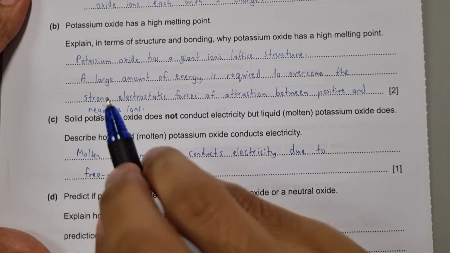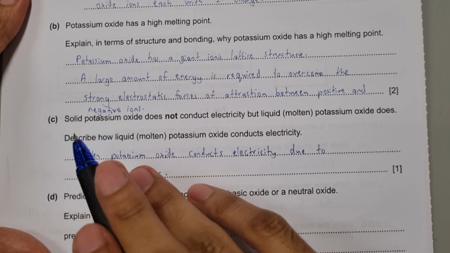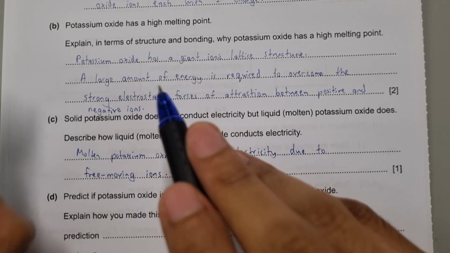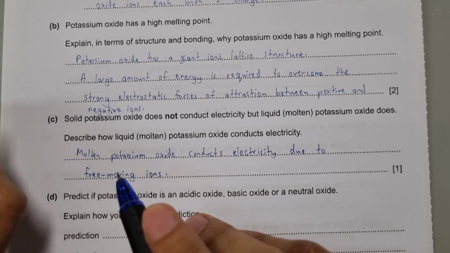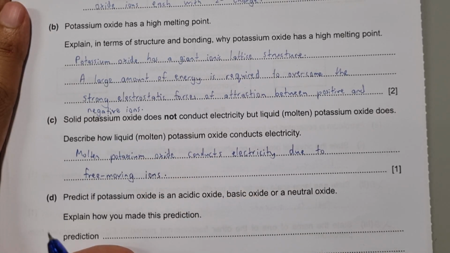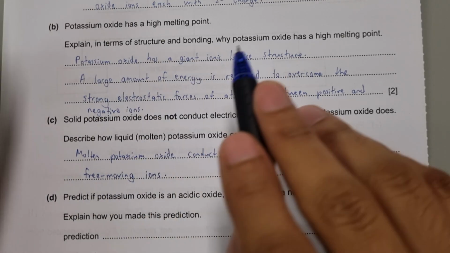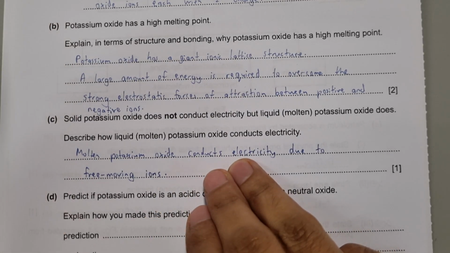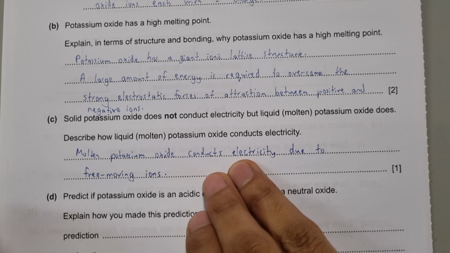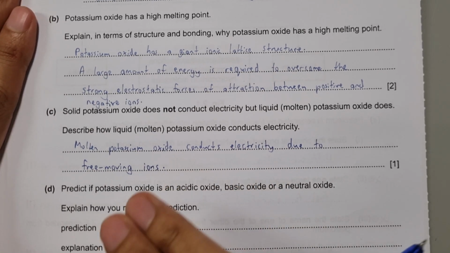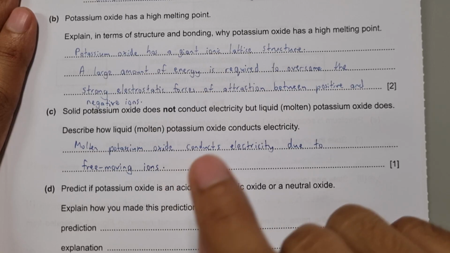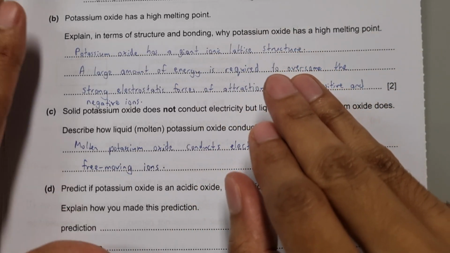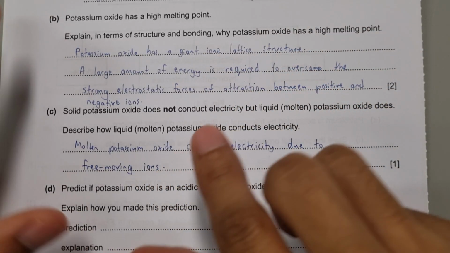In the solid state, the ions are closely packed together in a regular arrangement, and they vibrate at fixed positions. The key word here is they are in fixed positions. Therefore, they are not free moving. To conduct electricity, you need free moving charge carriers. The charge carriers can be electrons or ions. For metals, the charge carrier that conducts electricity is electrons. For ionic compounds, you don't have free moving electrons, and in the solid state, the ions are also not free moving.